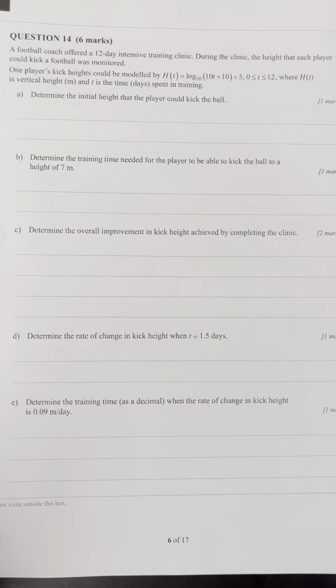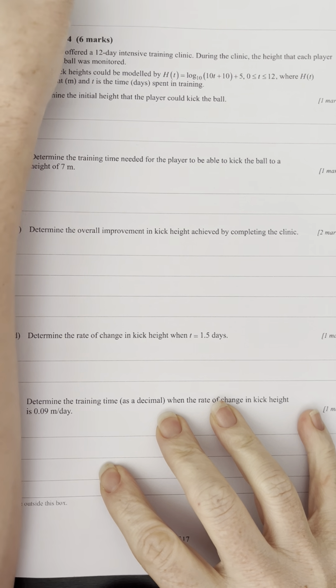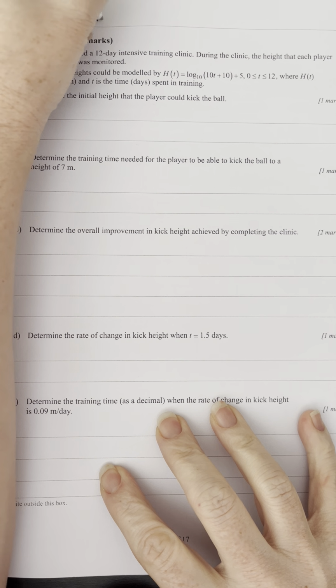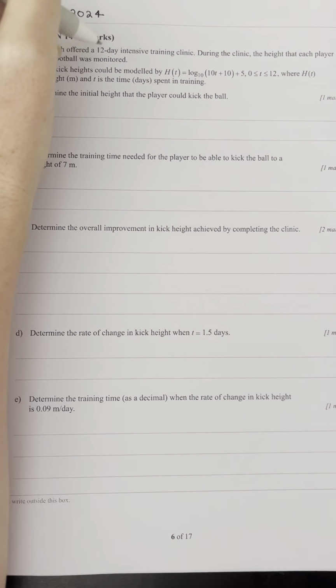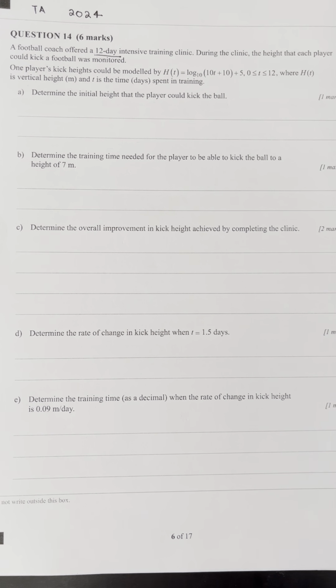Okay, having a look at question 14 from the Tech Active 2024 Maths Methods paper. So we've got a football coach offered a 12-day intensive training clinic. During the clinic, the height that each player could kick a football was monitored. One player's kick heights could be modelled as, and then they've got the equation there, where h is the vertical height in meters and t is the time in days spent in training. Determine the initial height that the player could kick the ball.